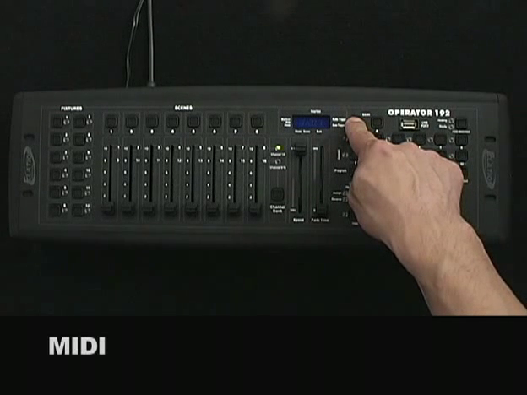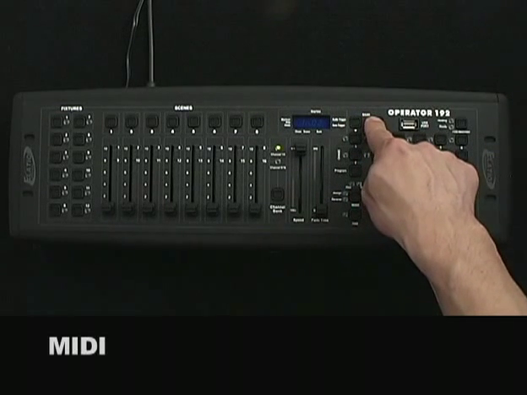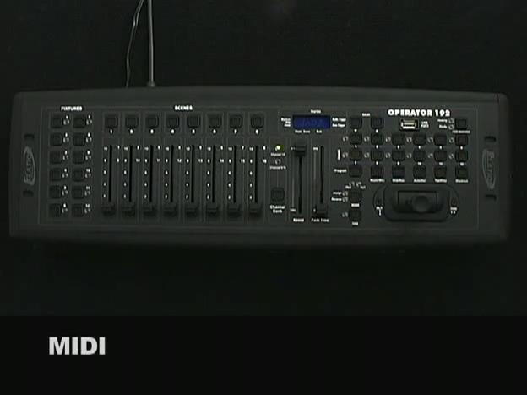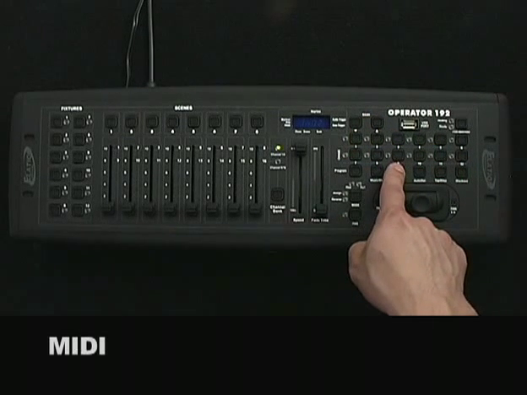To store the MIDI channel, press and hold the MIDI record button for 2 seconds. All LEDs will flash, confirming that your MIDI channel has been stored.